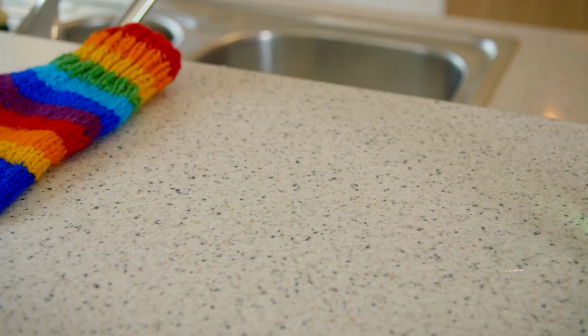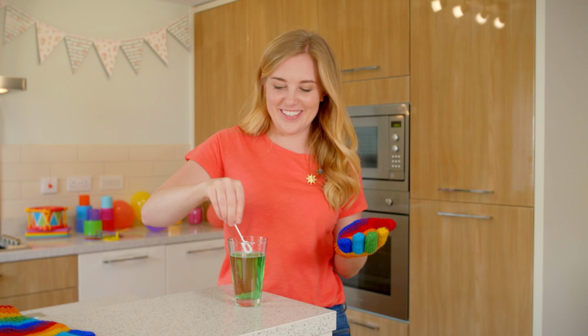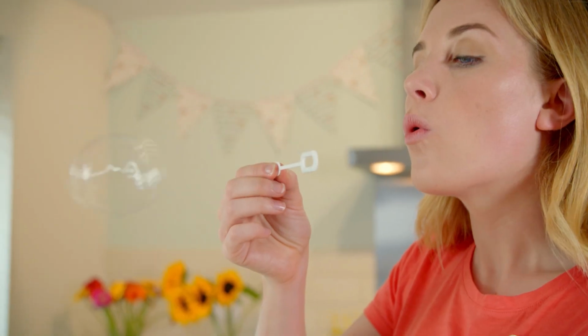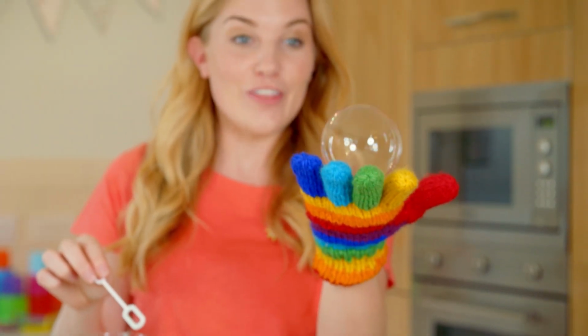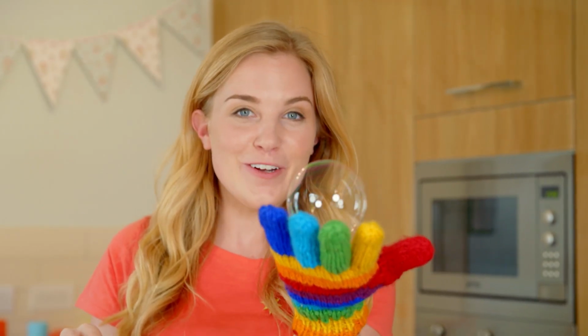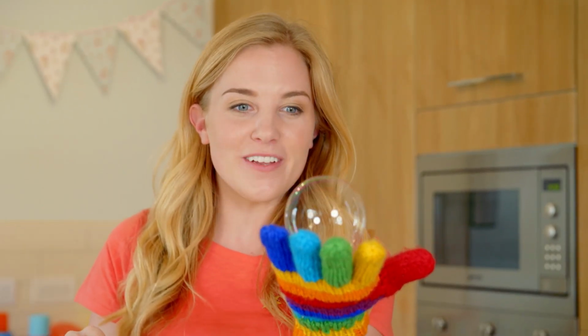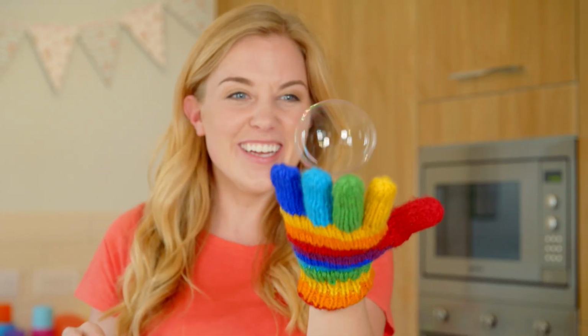I'm going to use a glove. Now let's see what happens. Whoa! The glove is stopping the soapy bubble mixing with the oil on my hands, which means I can catch the bubble and even bounce it. Wow!